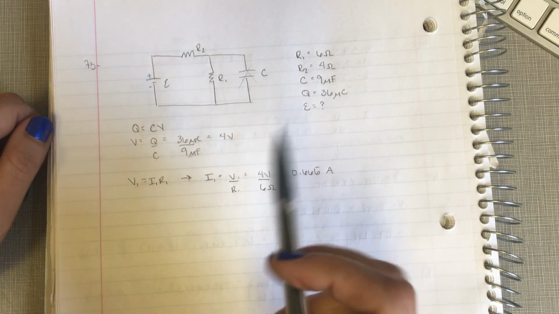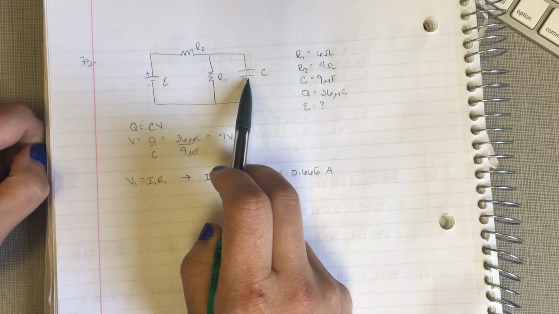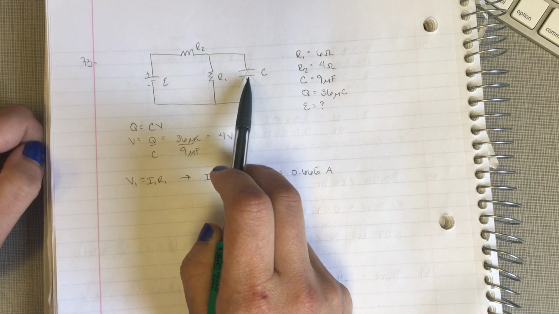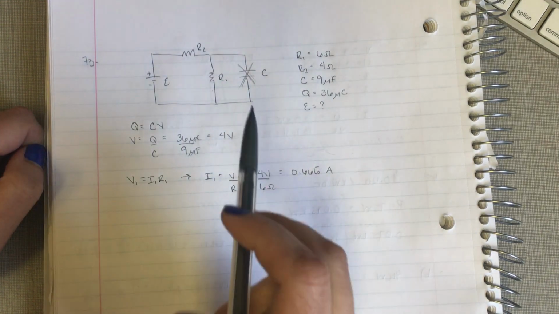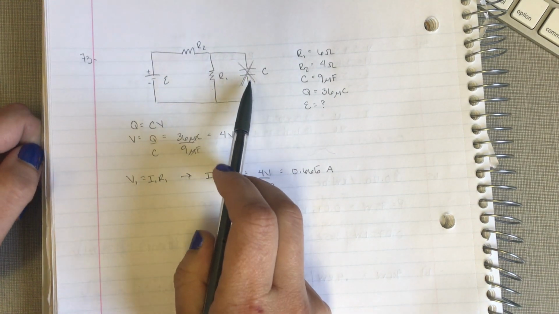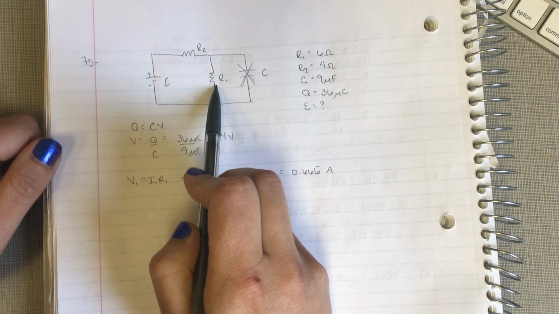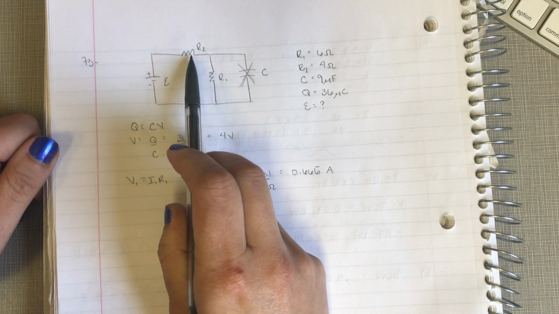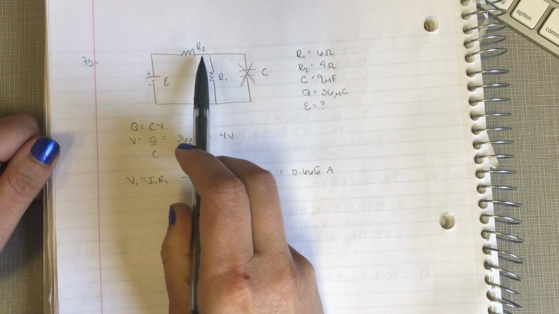So now we come back to this capacitor is fully charged. It cannot accept any more charge. So it is acting as a roadblock. You cannot pass. This is Gandalf. You shall not pass. So all of the current that comes through R1 is also going through R2, is also going through our little battery.